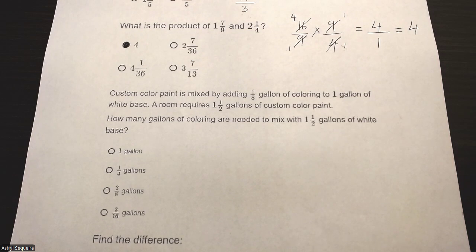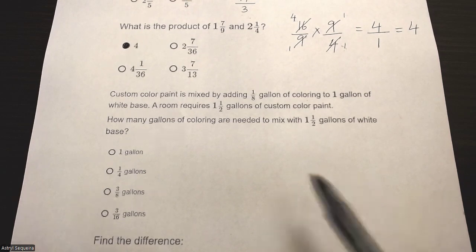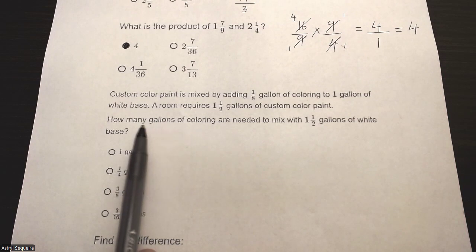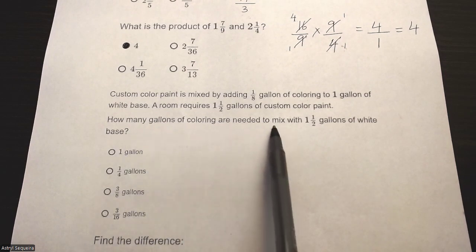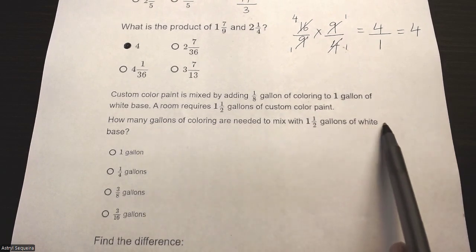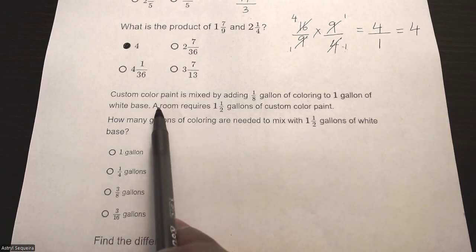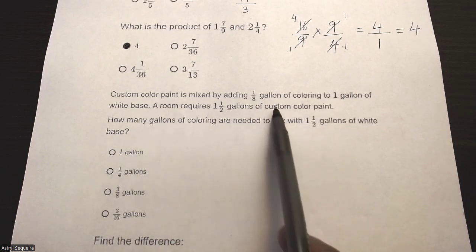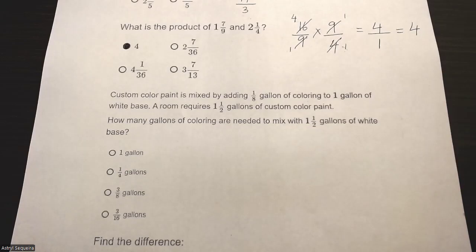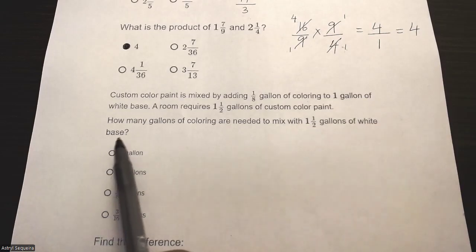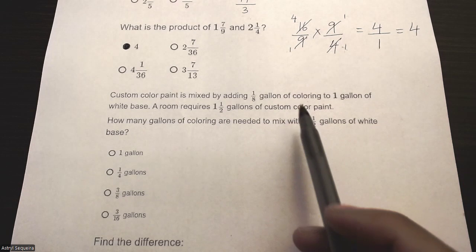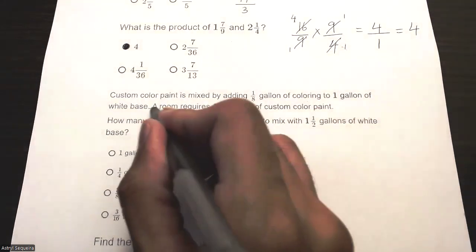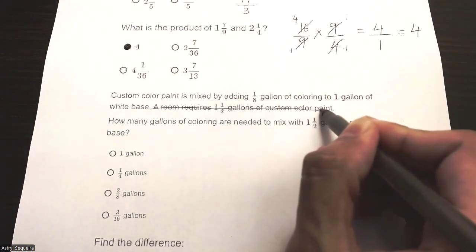And that's what makes this question so tricky because they just want you to know how many gallons of coloring are needed to mix with 1.5 gallons of white base, which means this is completely pointless here. We don't even care about the room and the size of the room. But given the white base, we just need to know how much coloring we need. So you can just cross off that statement there.